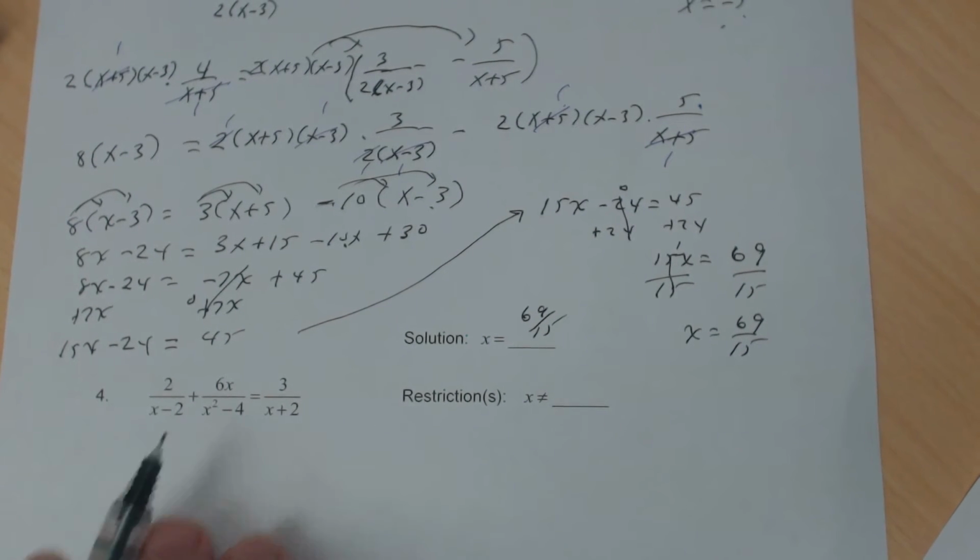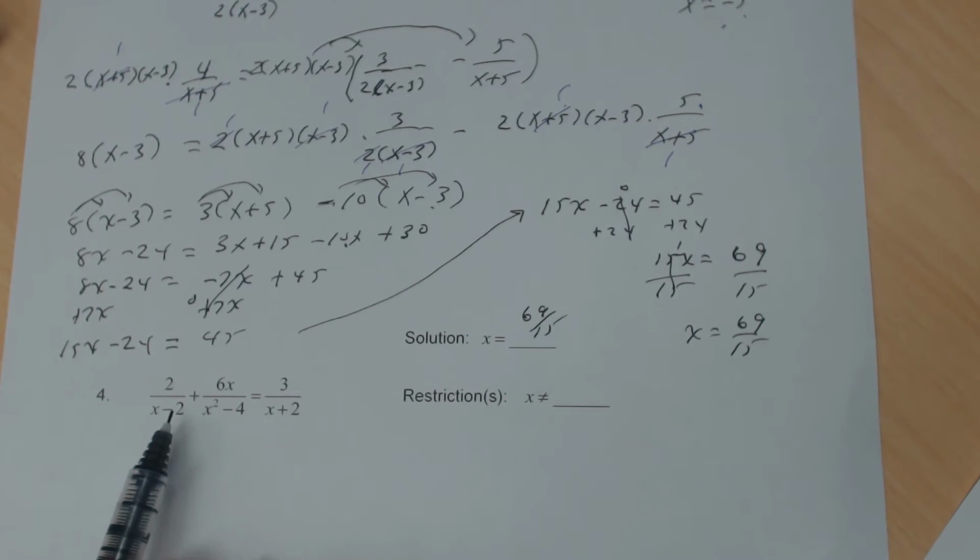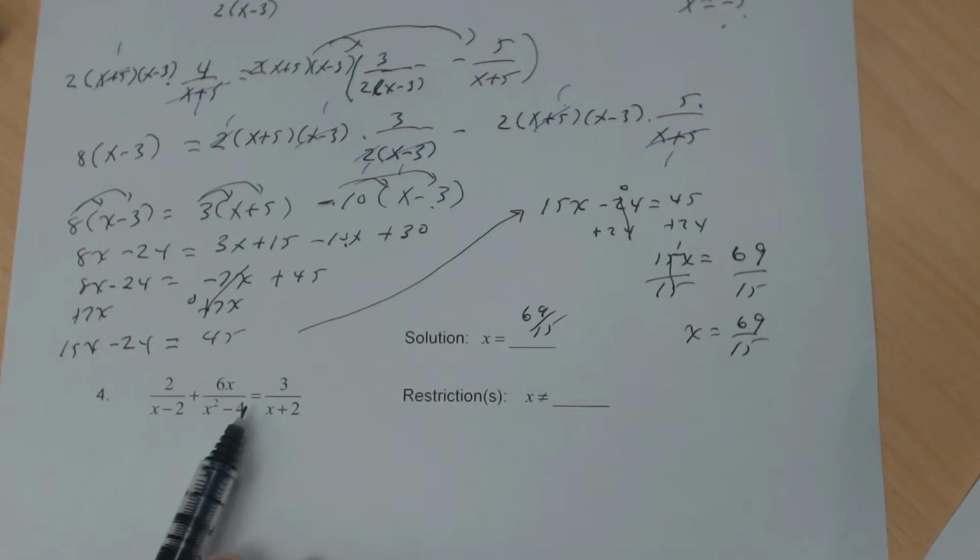Okay, now let's do number 4. Again, you have variables in the denominator, and this is not a monomial, but I cannot factor it. This right here, the x plus 2, is not a monomial, but again, you want to check to see if you can factor it, and you cannot. But this one you can, because that's the difference of two squares. So you want to rewrite this as the difference of two squares. So that'll be x minus 2 times x plus 2.